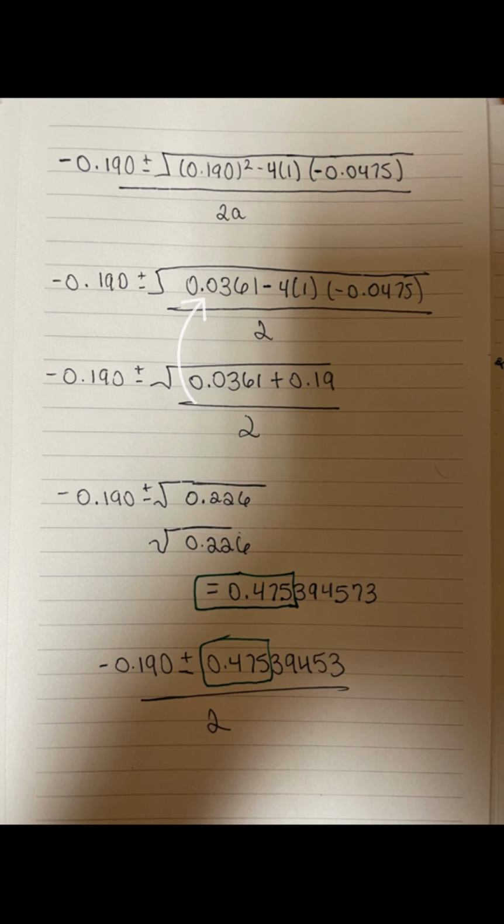0.0361. And then for the other value, you're going to do negative 4 times 1, even though you don't really have to, and then you're going to multiply it, and if you're entering this in the calculator, it should be negative 4 parentheses 1 close parentheses open parentheses, and then the value of the negative 0.0475, and that's going to give you the value of 0.19.